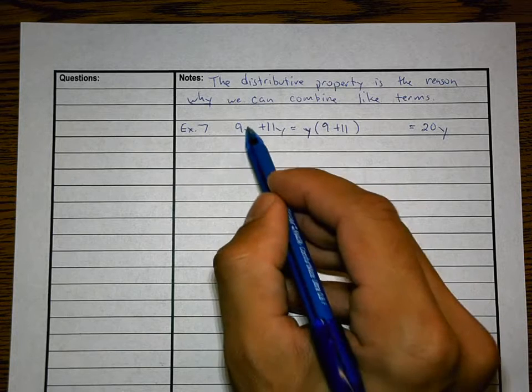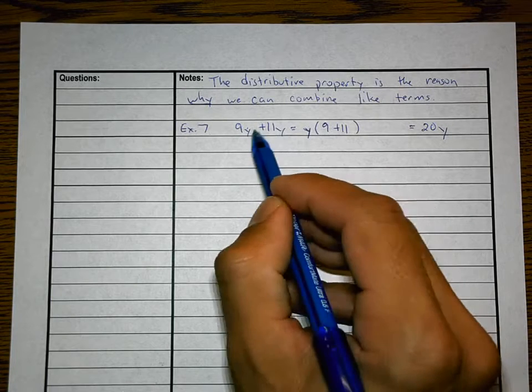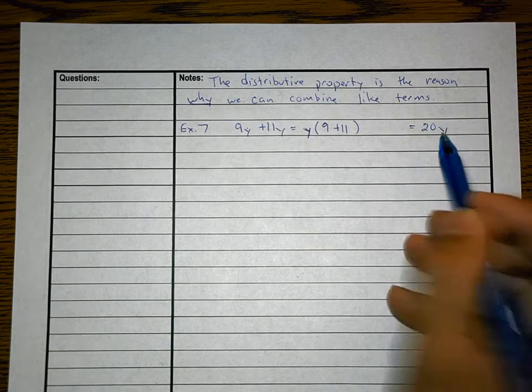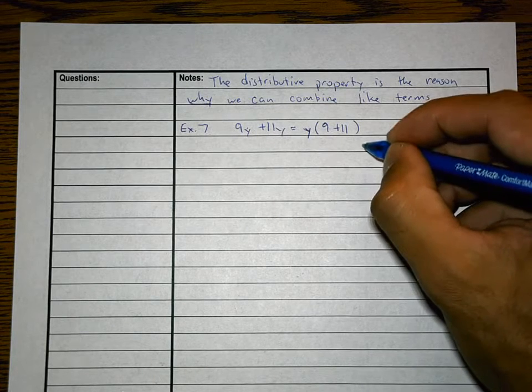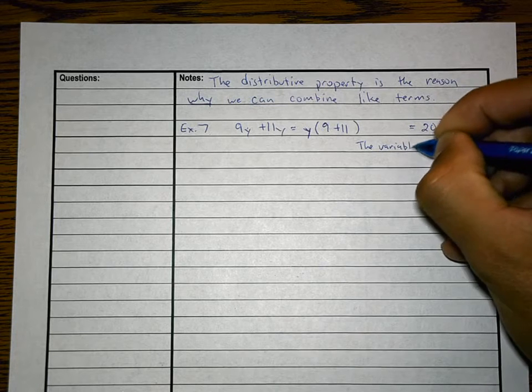If you look at this, I have a 9y and I have an 11y, and I can put those together. The y's did not change. I'm going to write that right here. The variables.